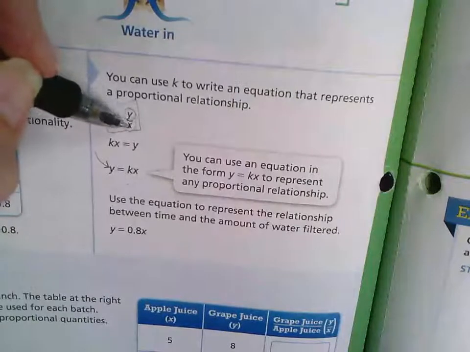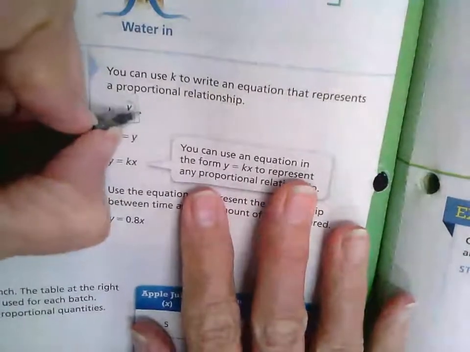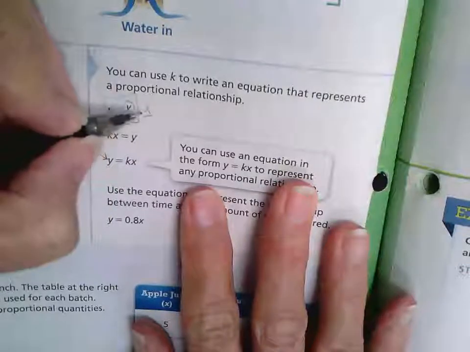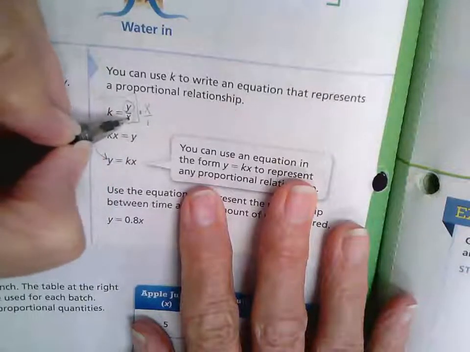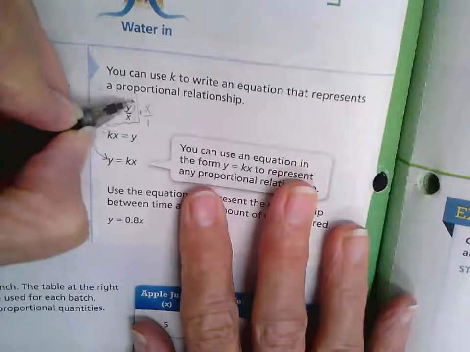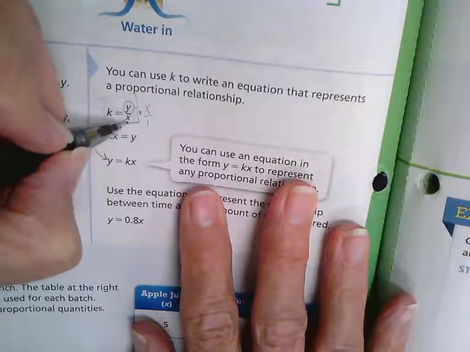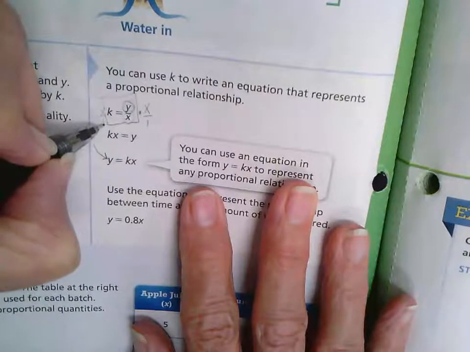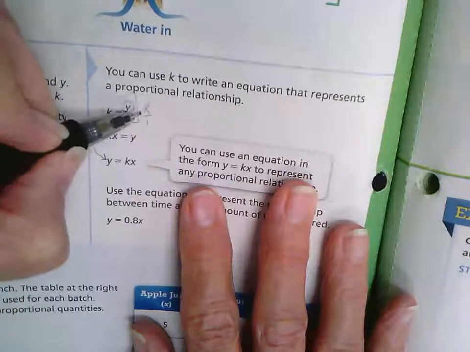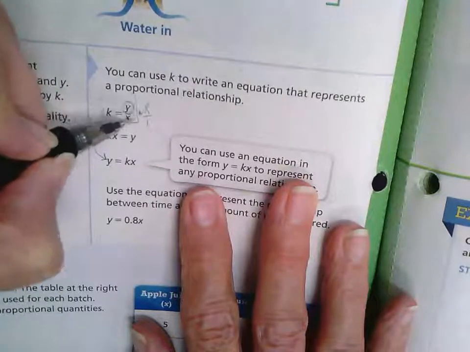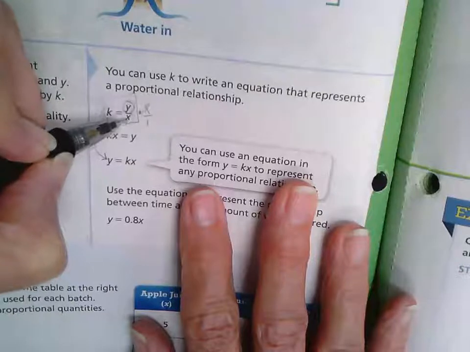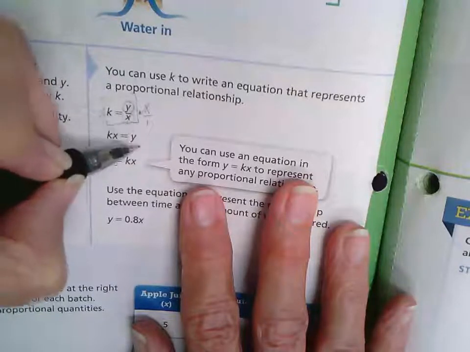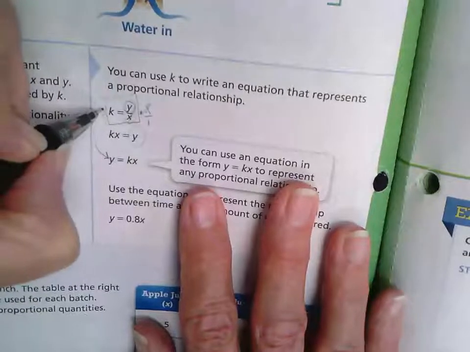And so to undo division, I would multiply, and I'm going to multiply by actually what I want to get rid of. I want to get rid of the x on this side and only have y there. And so I'm going to multiply by x over 1 on both sides, and that's going to cancel these x's. These x's are going to cancel out, and that's just going to leave me with y over 1, which is just y.